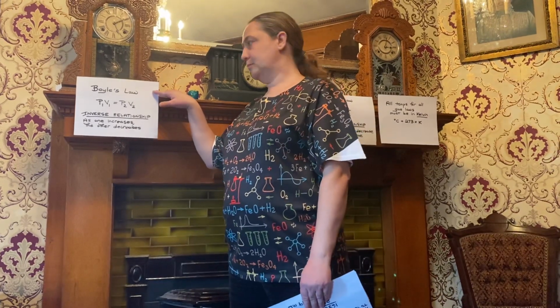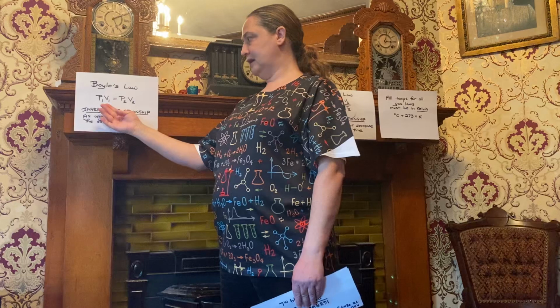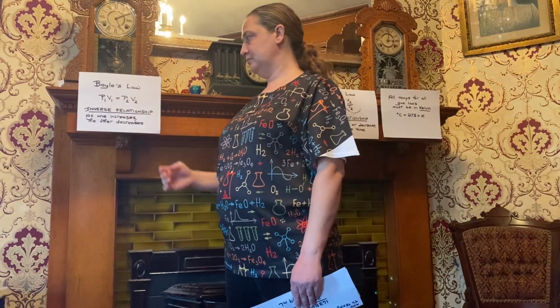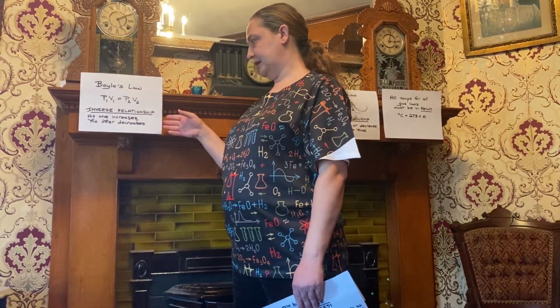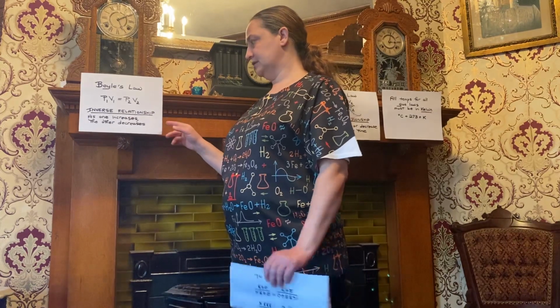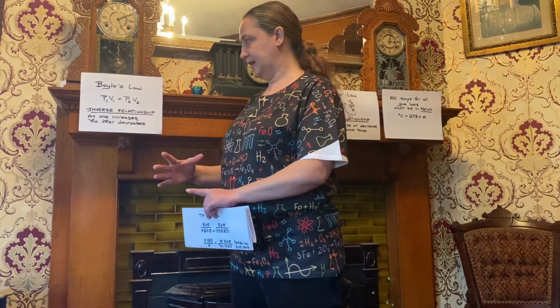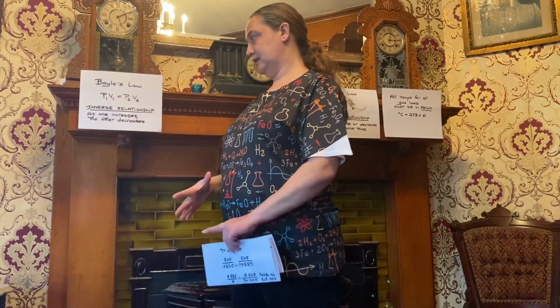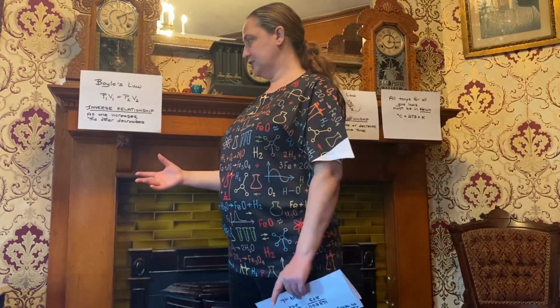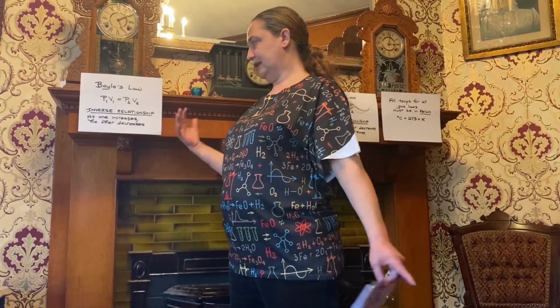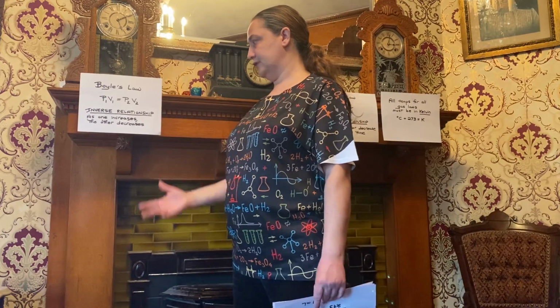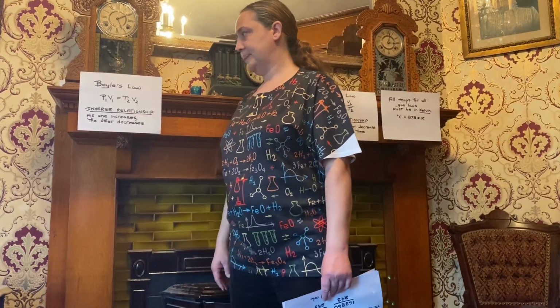Boyle's law is a pretty easy algebra 1 equation. Pressure times volume equals pressure times volume. And it's an inverse relationship. As one increases, the other decreases. So if you put a lot of pressure on a gas, the volume is going to decrease. If you let off on the pressure, if the pressure decreases, the volume is going to increase. So they have an inverse or opposite relationship. Okay?